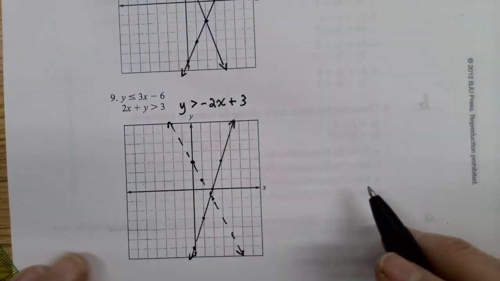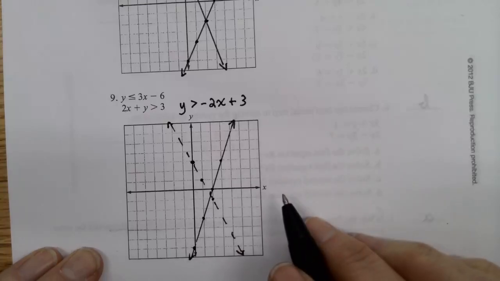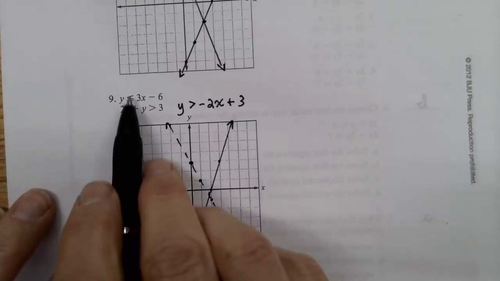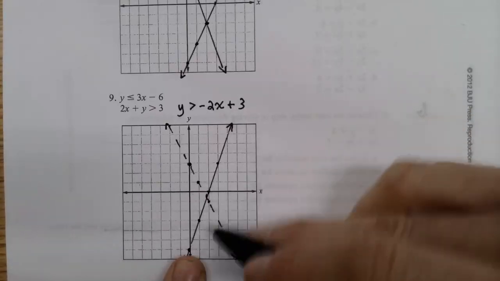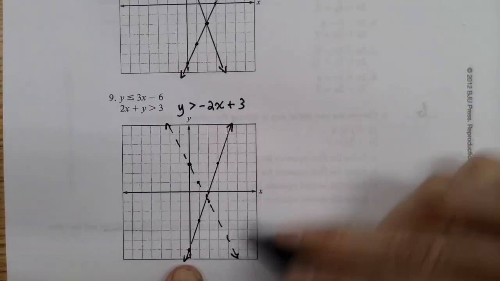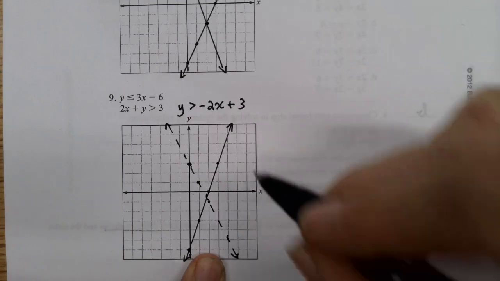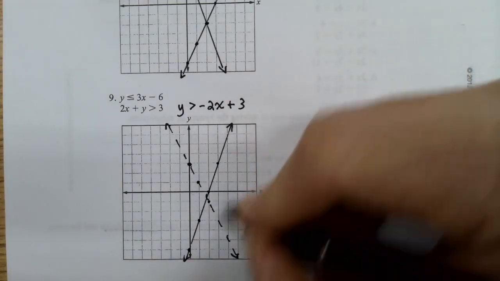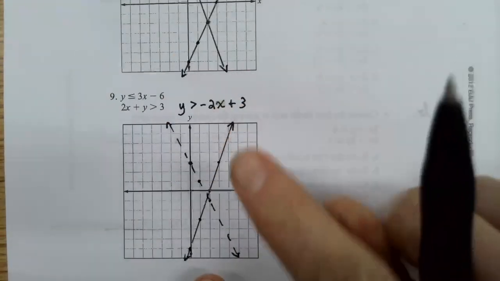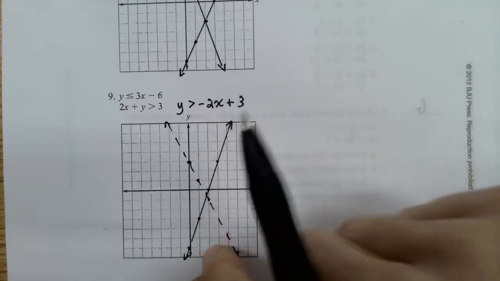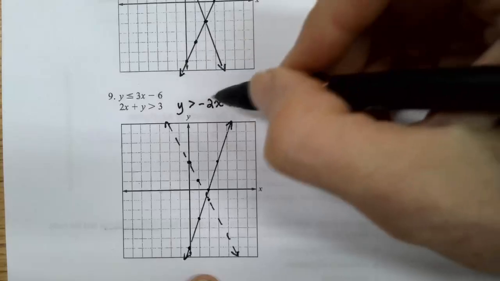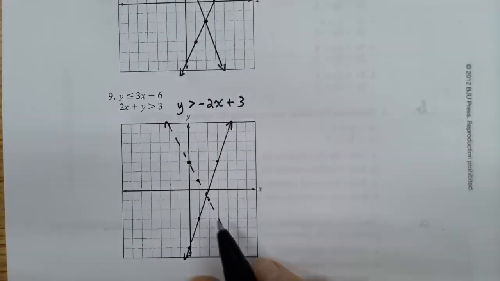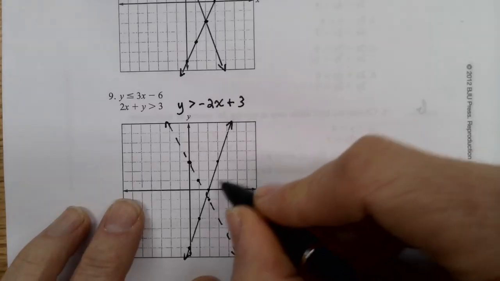So the last question I need to ask is, where am I going to shade? Well, if I look at the top one, it's y is less than or equal to. So that means it has to be below this line. And I like that because it automatically tells me that it has to be either this region or that region. Those are my only two options now. It has to be here or here. So I look at the second equation. This one is y is greater than, so that needs to be above this line, so it has to be this region right here.